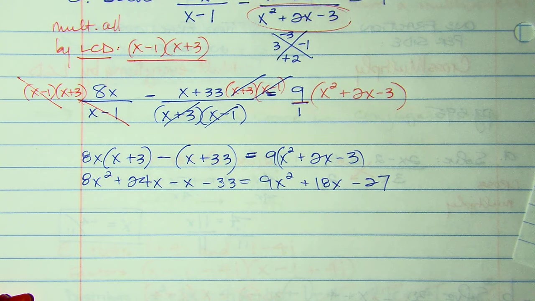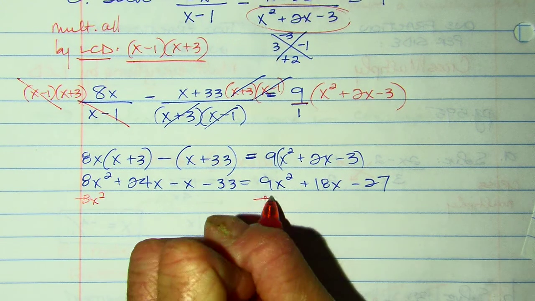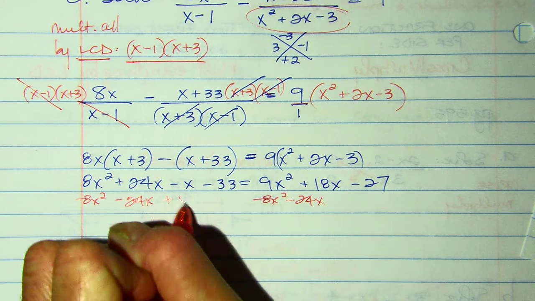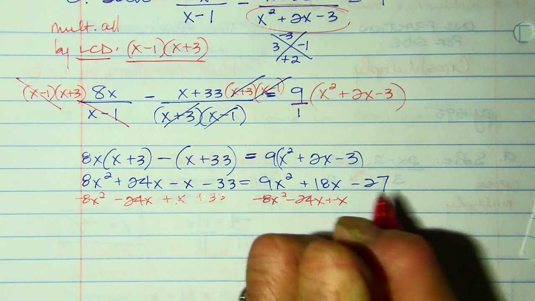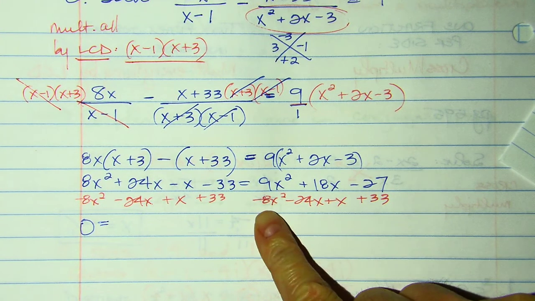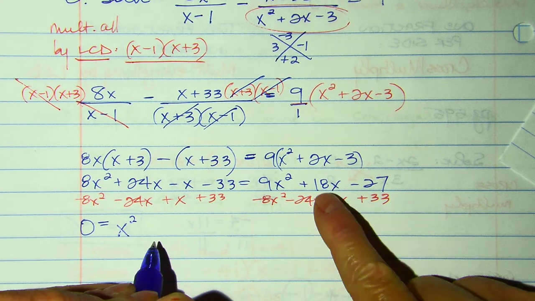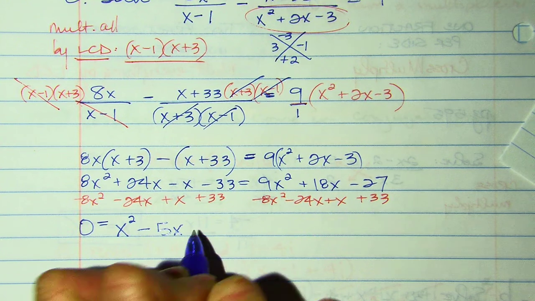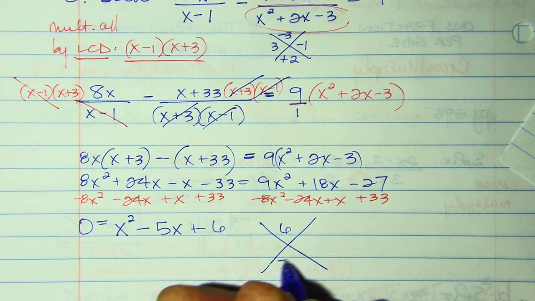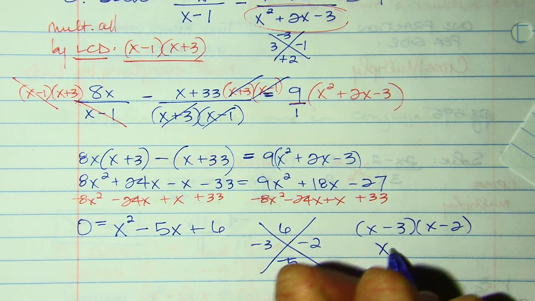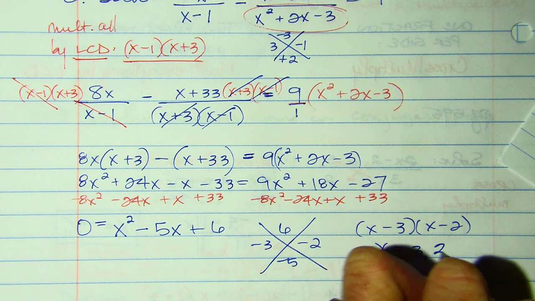Now I'm going to get everything on one side. So I'm going to subtract the 8x squared, subtract the 24x, add x to both sides, and add 33. So I have 0 equals 9x squared minus 8x squared, which is x squared. 18 minus 24 plus x is negative 5x. 33 minus 27 is positive 6. So 6, negative 5, negative 3, negative 2. So x equals 3 and 2.